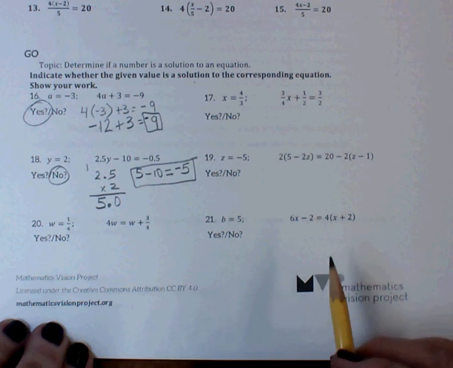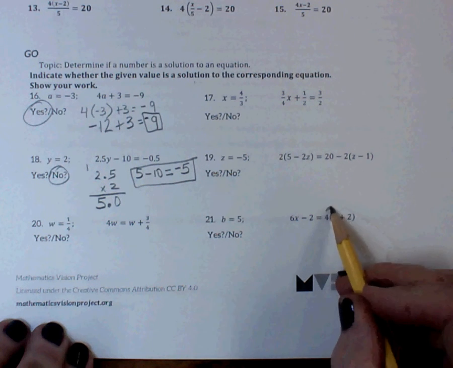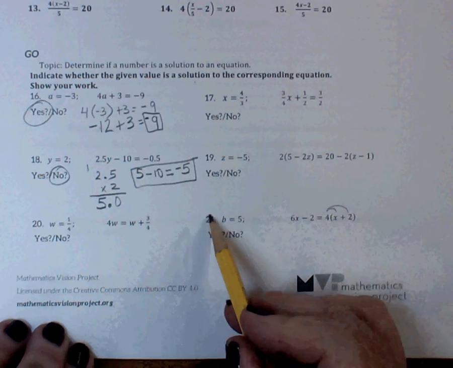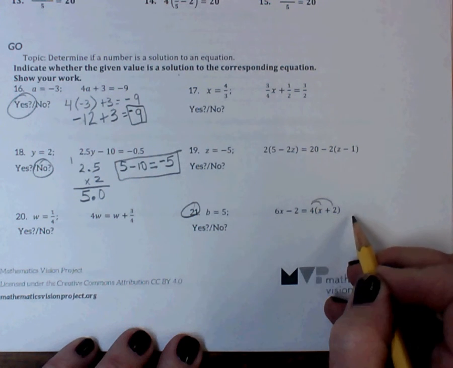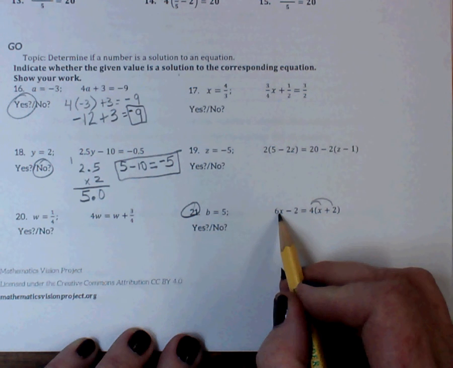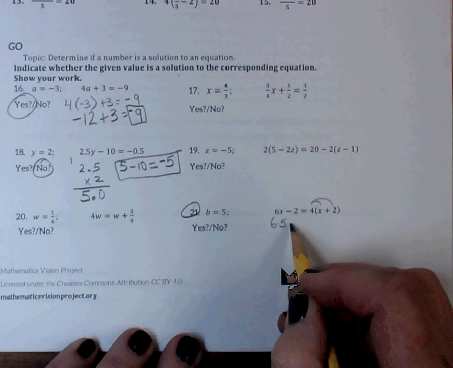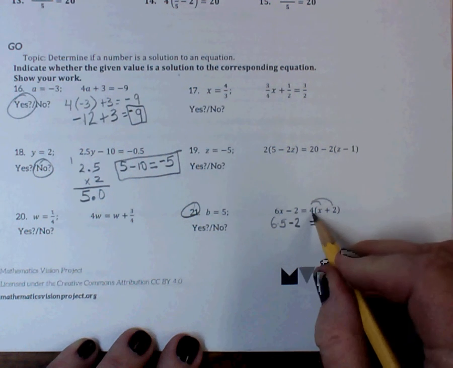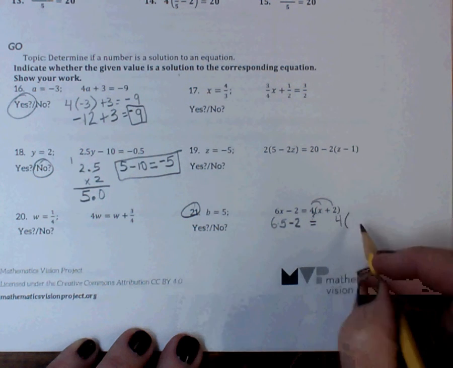Okay, over here, there are 2 different ways to think about this. You could use the distributive property, but that would be more work than is necessary. Why do I want to distribute it out when I could just add it up? So 6 times 5 minus 2 is on the left. And does that equal, yes or no, 4 times 5 plus 2?